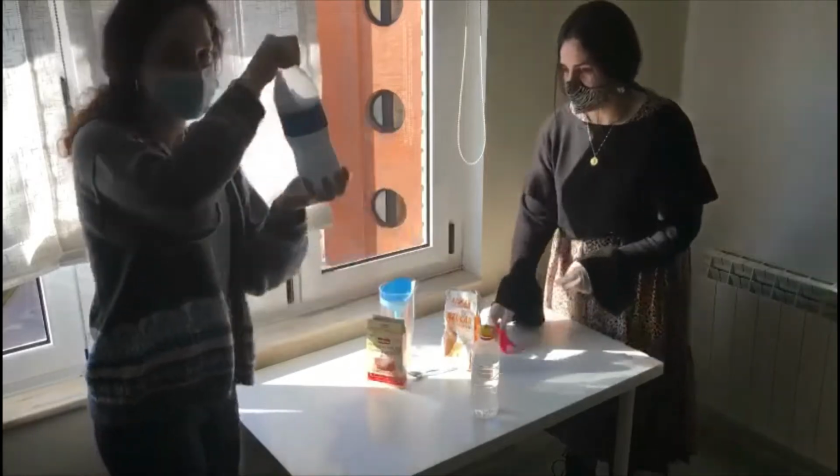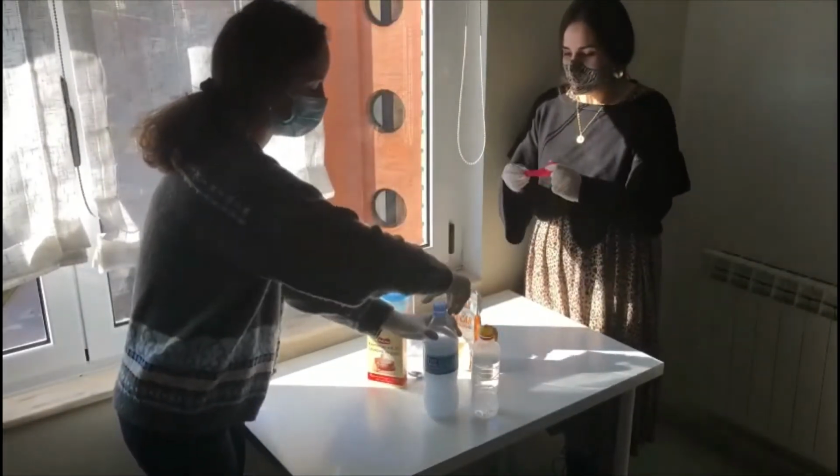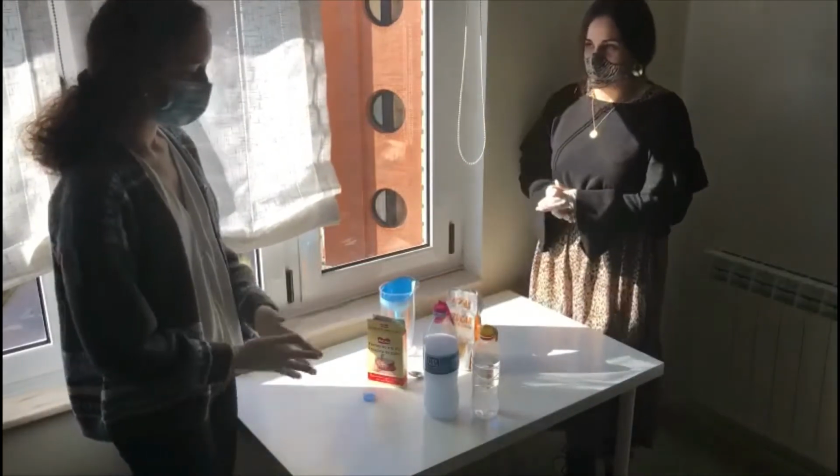Now we close the first bottle and shake it well, and then we open it again and place a balloon in the mouth of each bottle. Now it's time to wait.